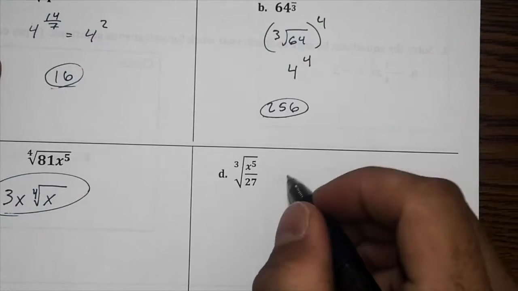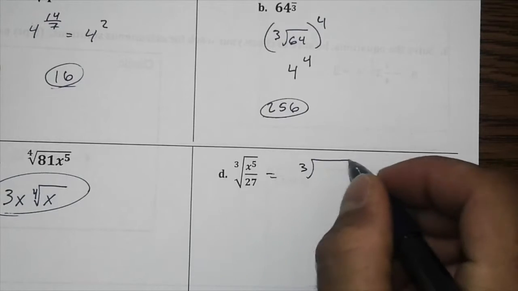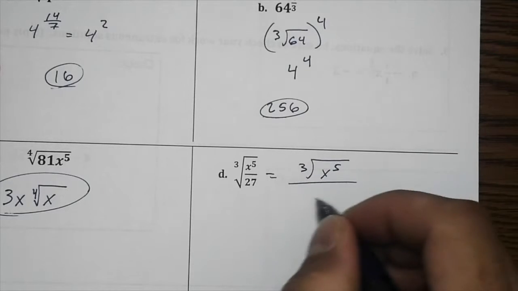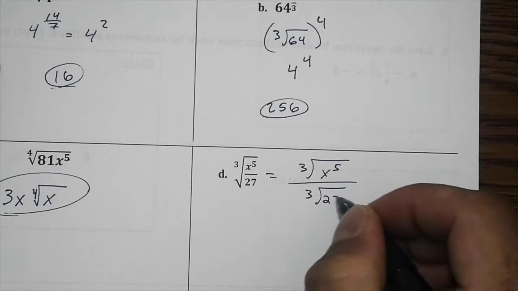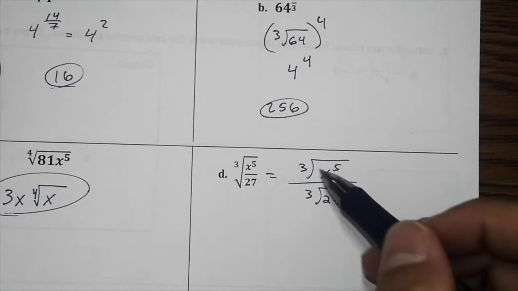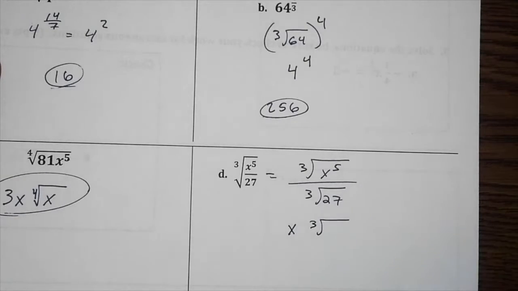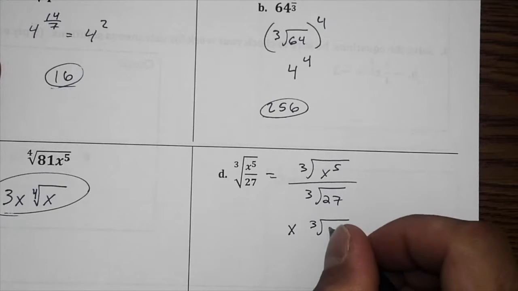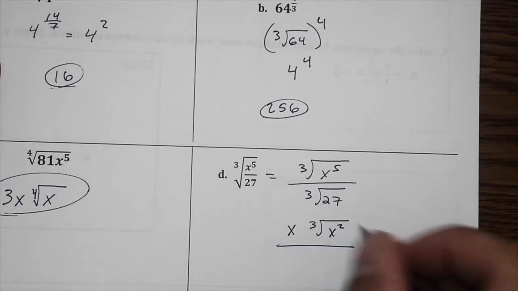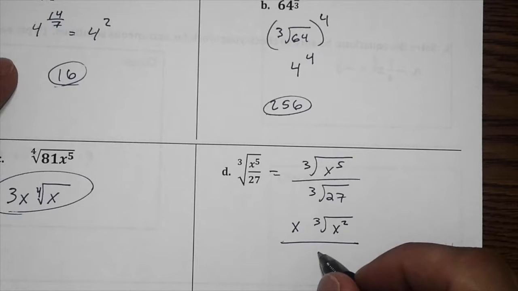Right, in letter D, we're going to split this up: cube root of x to the 5th, cube root of 27. So let's look here. 3 goes into 5 once, so x, with a remainder of 2, so x squared is remaining. Over here, we simply have just 3.